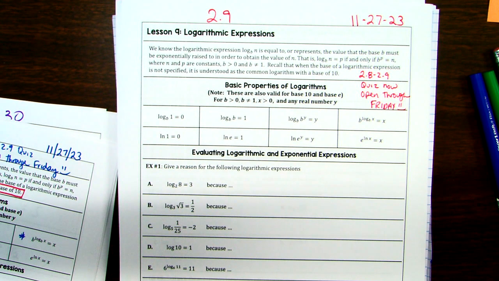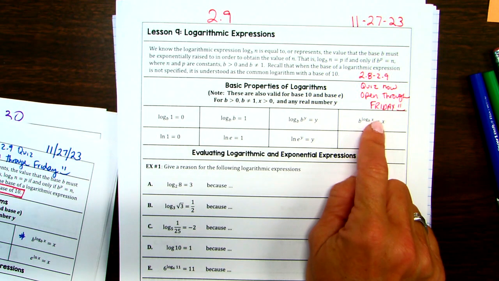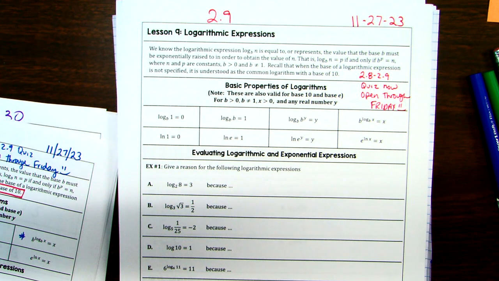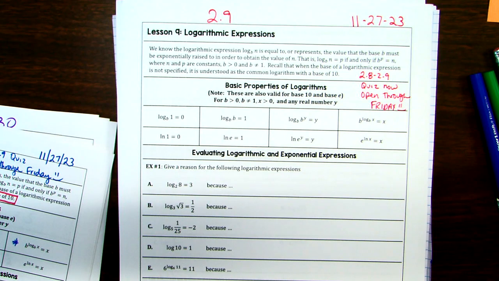2.9 is a one-day lesson. Then we go on to 2.10 tomorrow. There is a quiz I opened today on College Board. It's on 2.8, which we learned before the break, so you might need to go back and look at that. And then this one-day lesson, it's open through Friday. 10 questions, multiple choice, same old deal.